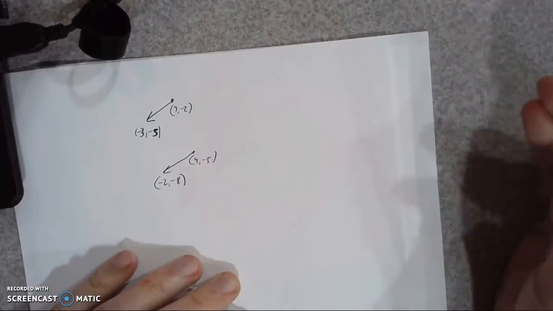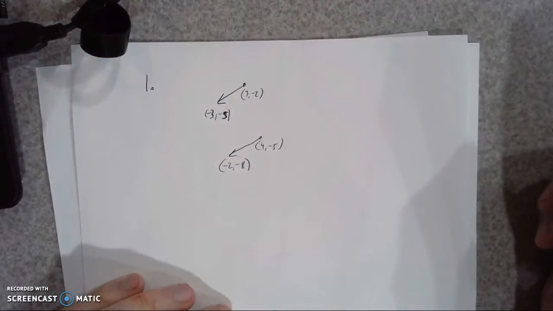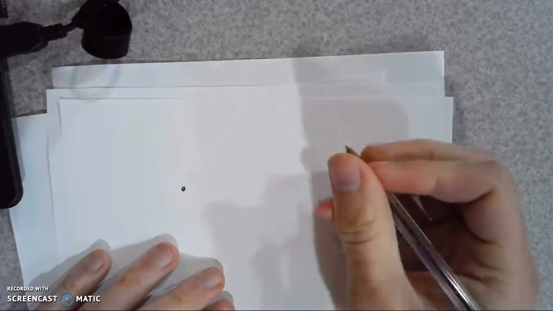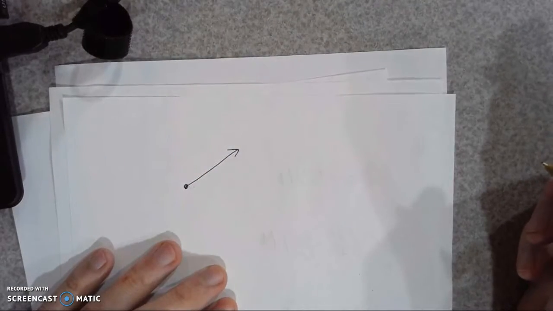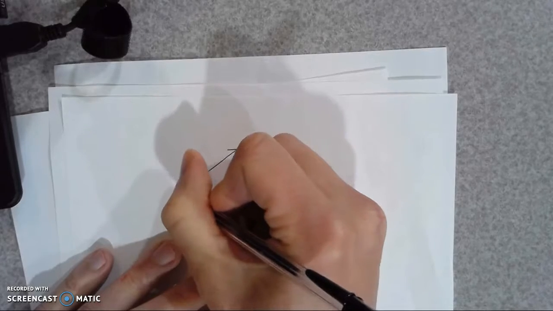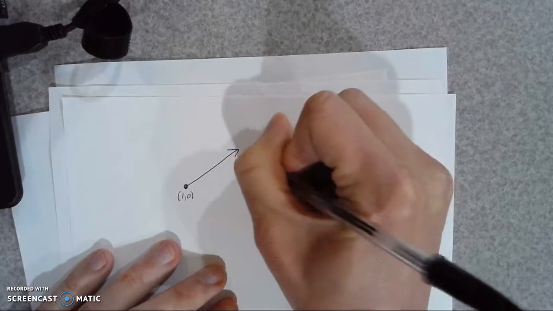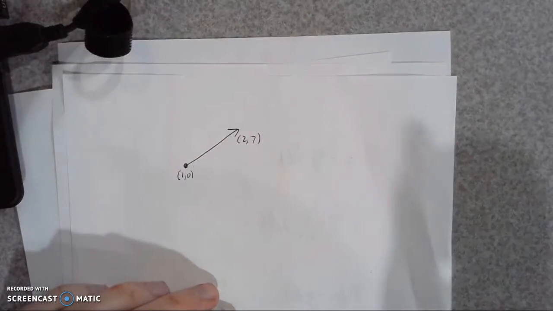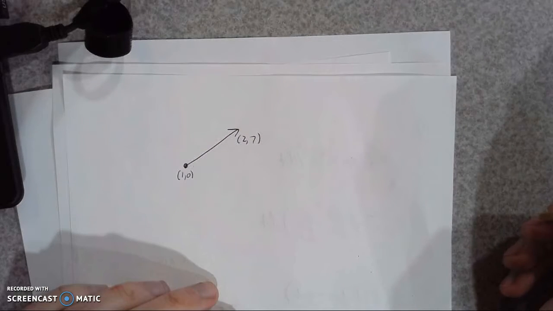Okay, let's start out by talking about exactly what a vector is, and then we'll come back to this problem. It's basically your first problem on my math lab. A vector has a starting point and an ending point. A vector travels from one point in the plane to another point in the plane. So for example, this one that I drew is going to travel from (1, 0) to (2, 7). It's a little off of scale, but that's okay.